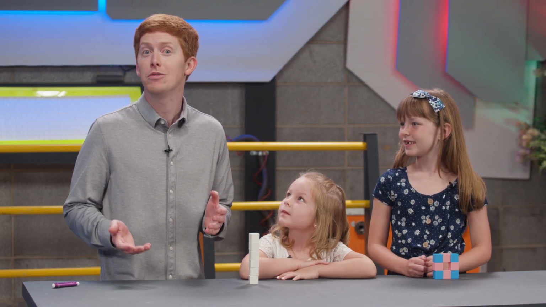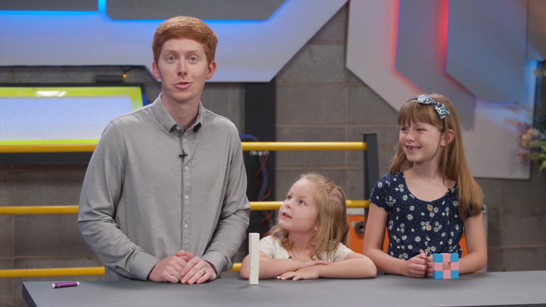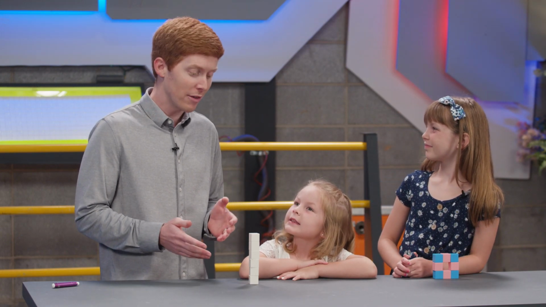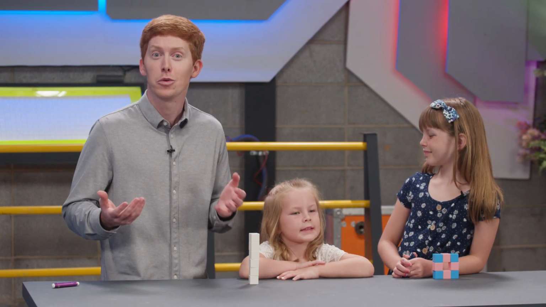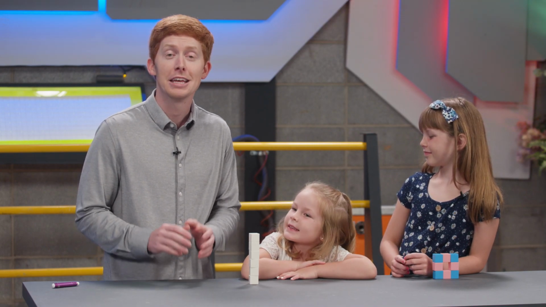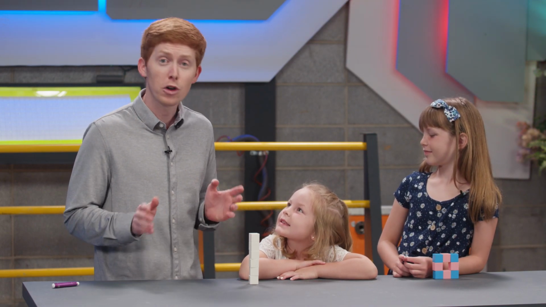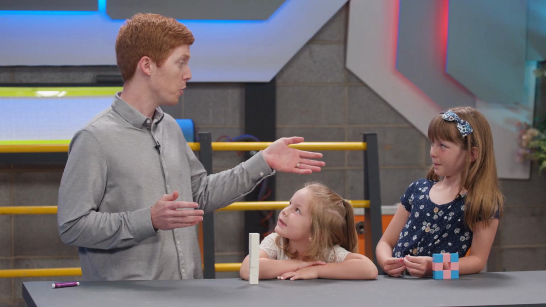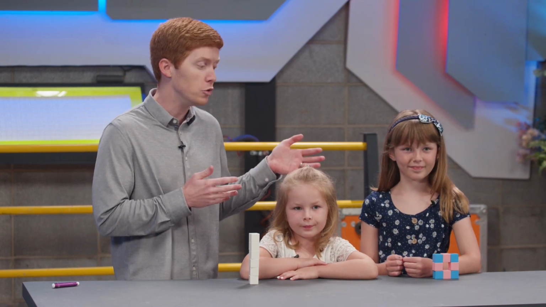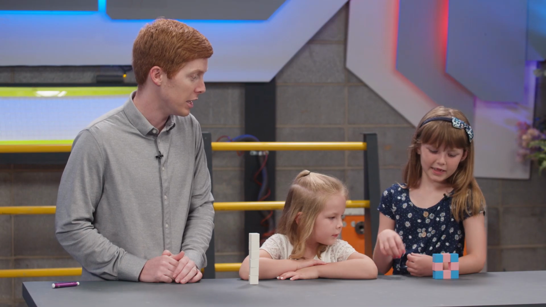So to do that, we've got to be able to count out how many blocks we have, and we also have to be able to compare numbers. And so we've got some different strategies we're going to look at for comparing these numbers. So first, let's just start with counting them out. Chloe, can you count how many blocks you used in your tower over there?